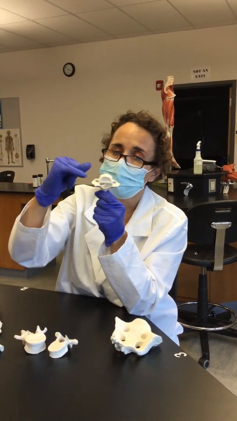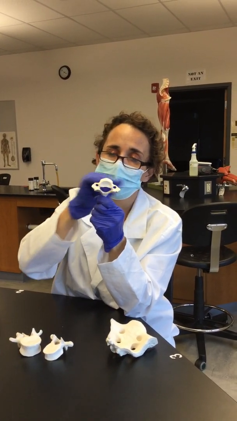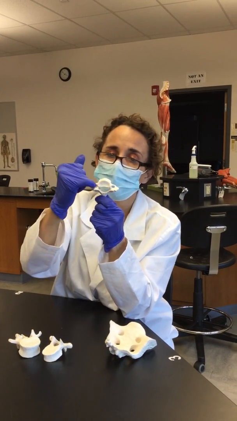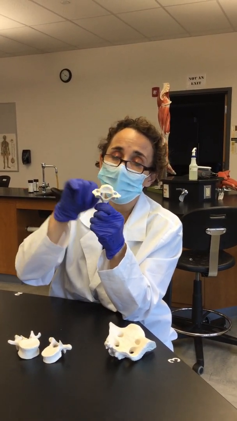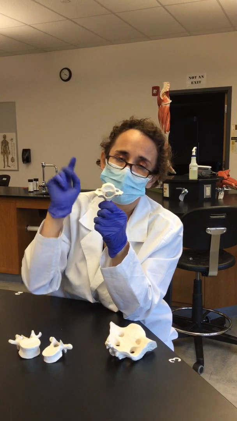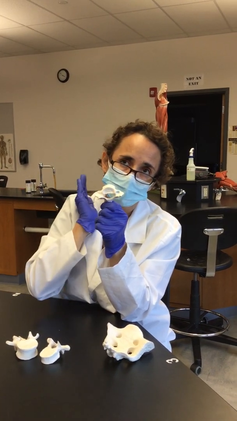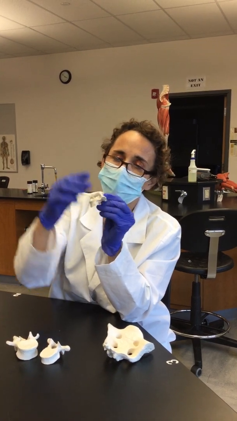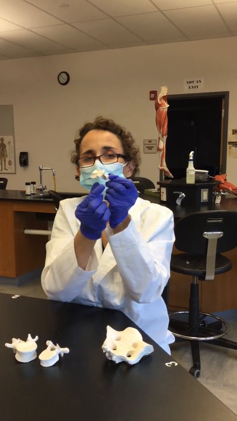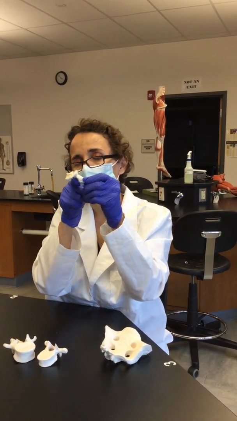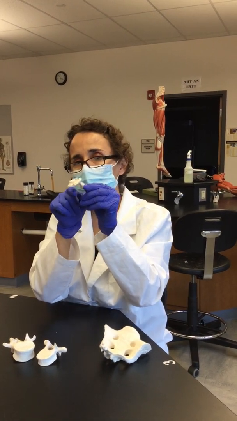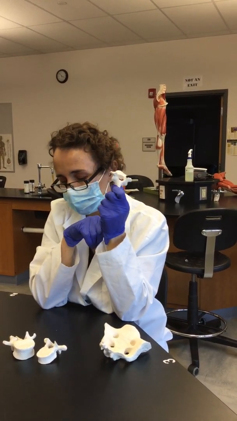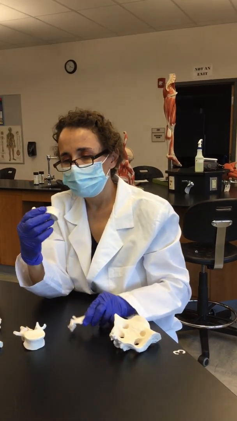And of course, in the transverse processes, which are the lateral projections, you have the transverse foramina. The vertebral artery goes from the neck into the brain. And these will be the superior articular facets and inferior articular facets, and this will be the intervertebral foramina. So this is the cervical.